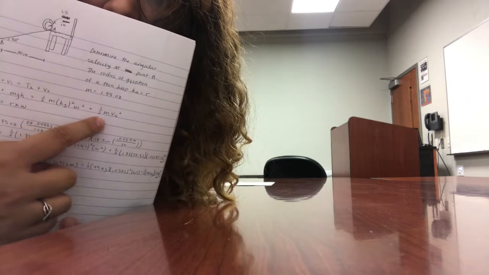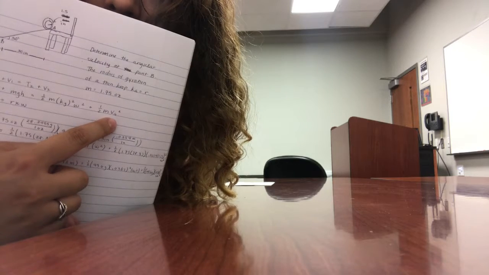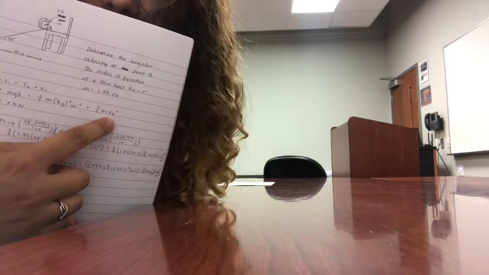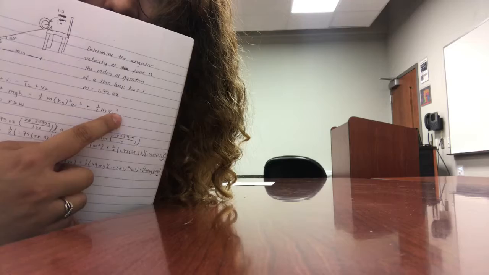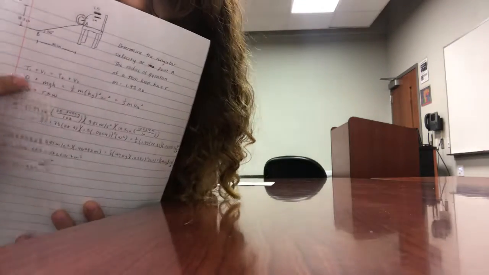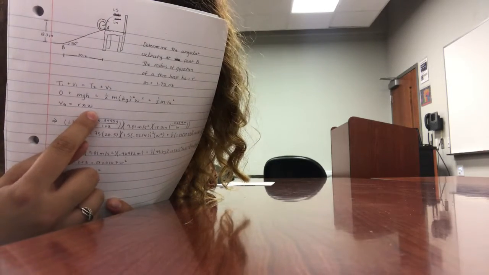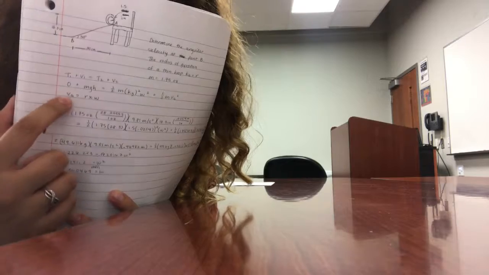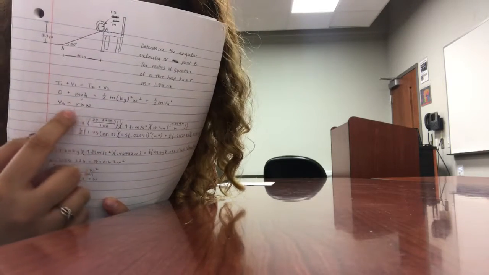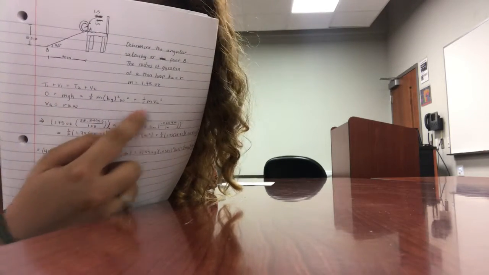So then you also add 1/2 m v squared. And according to the equation, the velocity is equal to r cross w. So I ended up plugging r cross w into here.